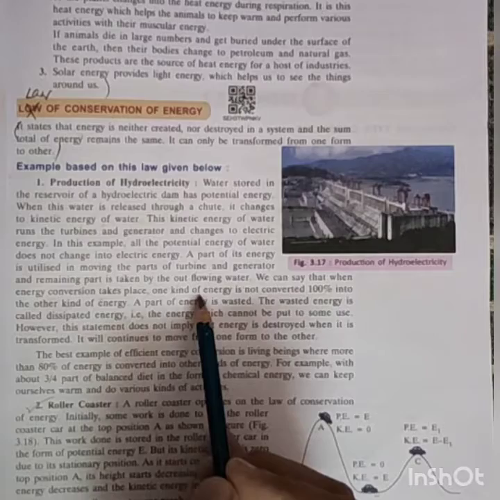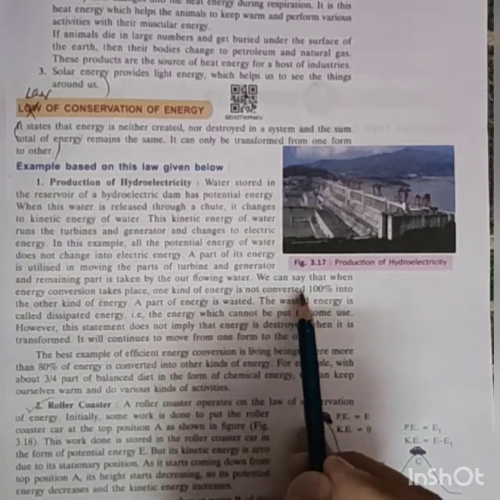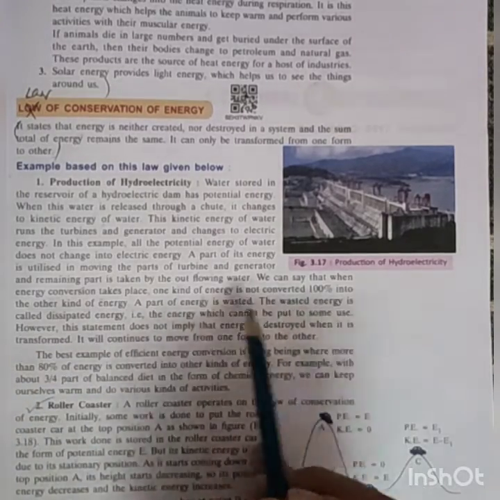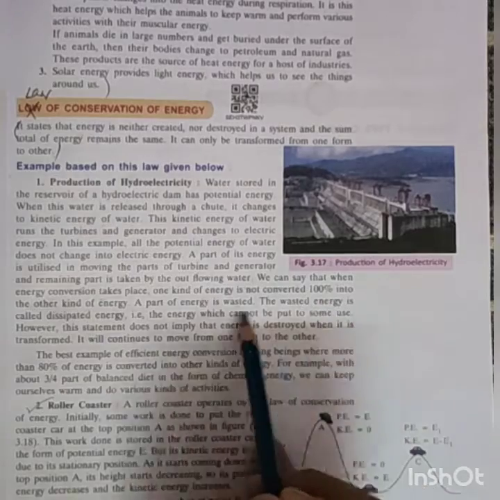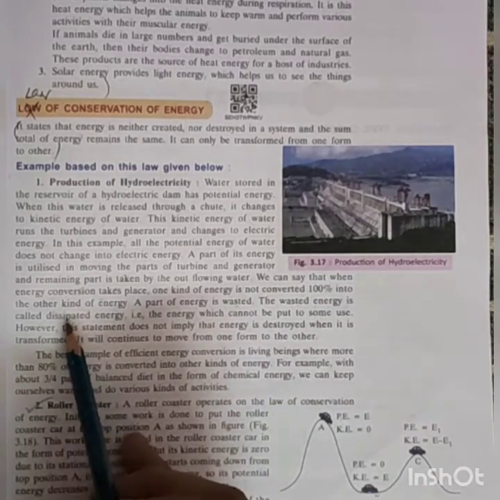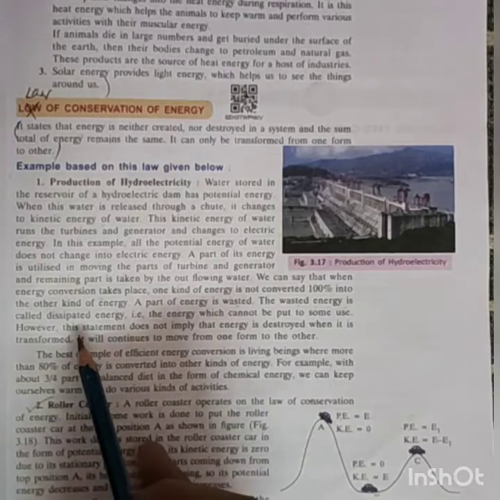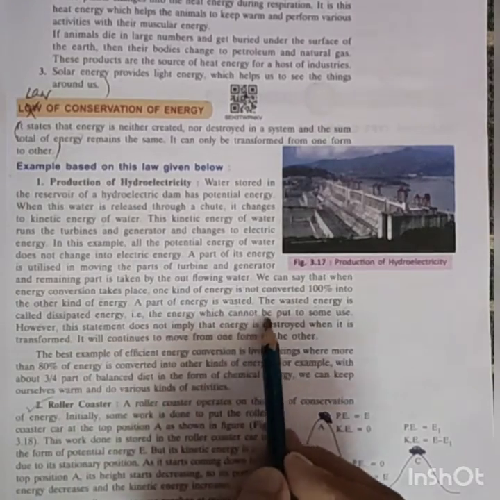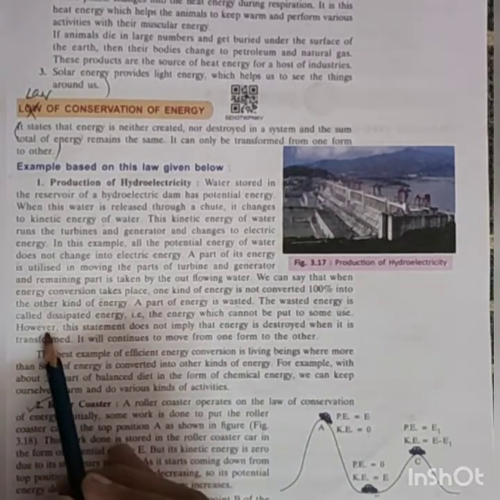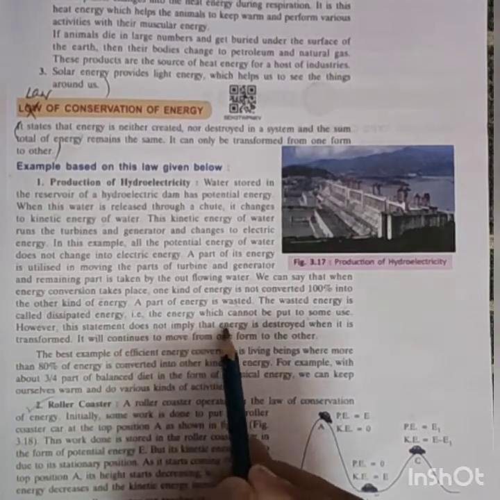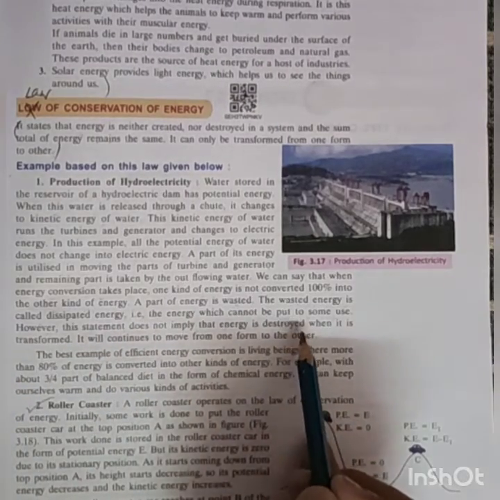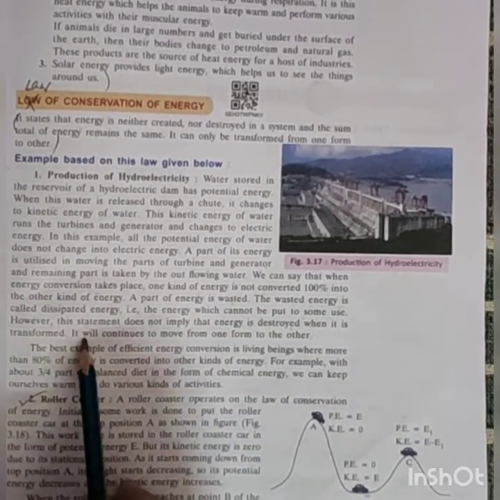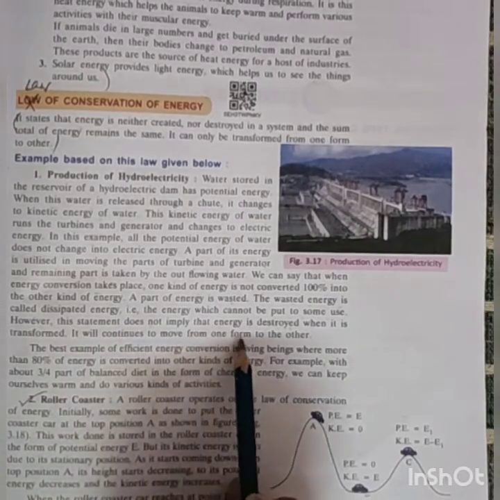We can say that when energy conversion takes place, one kind of energy is not converted 100% into another kind of energy. A part of the energy is wasted. The wasted energy is called dissipated energy. That is energy which cannot be put to some use. However, this statement does not imply that energy is destroyed. When it is transformed, it continues to move from one form to another.